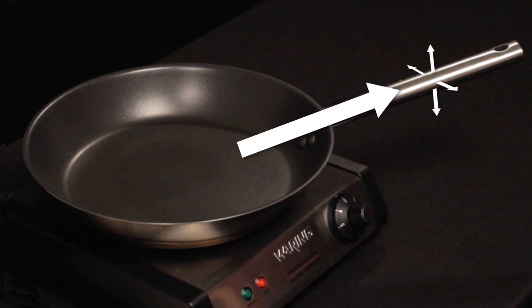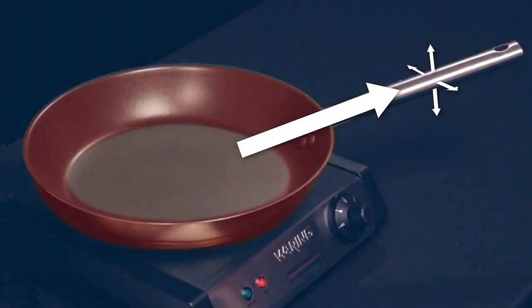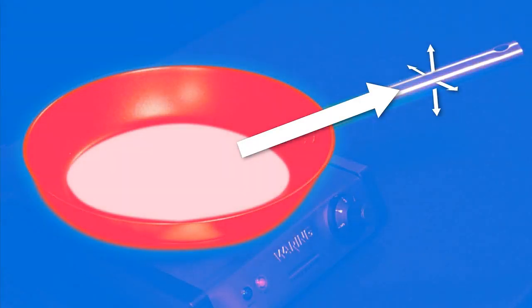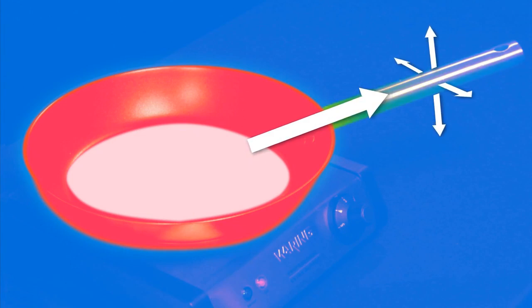This is reasonable because the pan is initially much hotter than the handle. So the handle will definitely heat up, just like our metal bar from before. As long as the flow of heat from the pan to the handle is greater than the flow of heat from the handle to the room, the handle will get hotter. And also, just like our metal bar, it will be hottest closest to the pan and coolest far away from it.